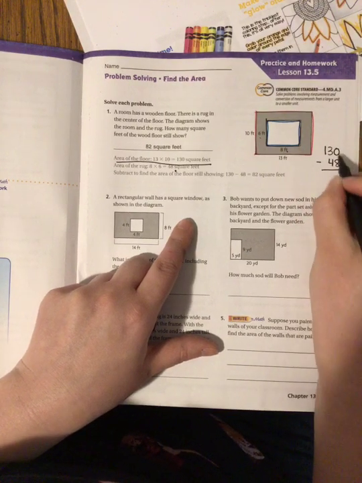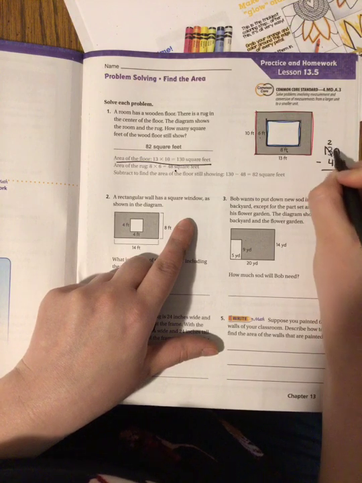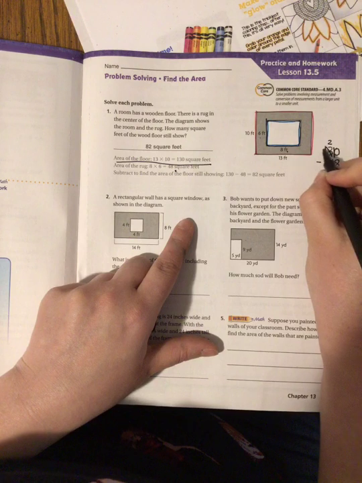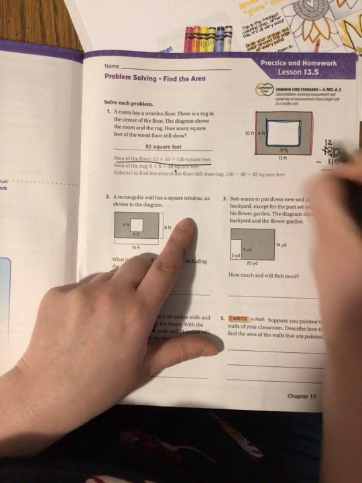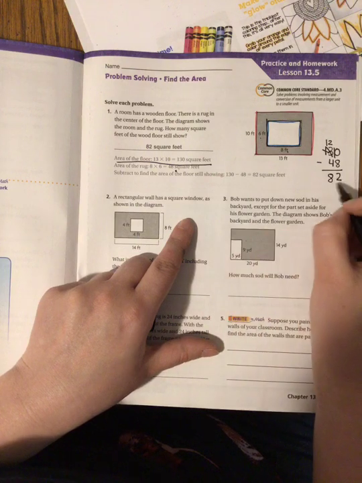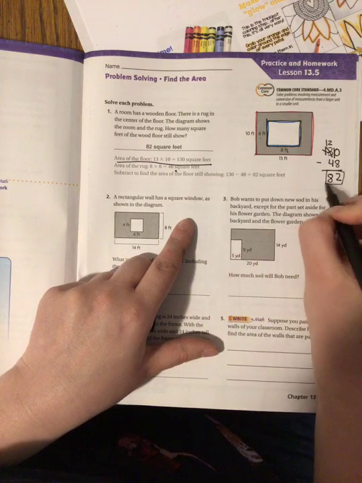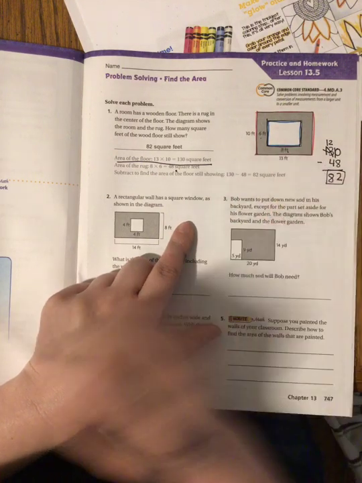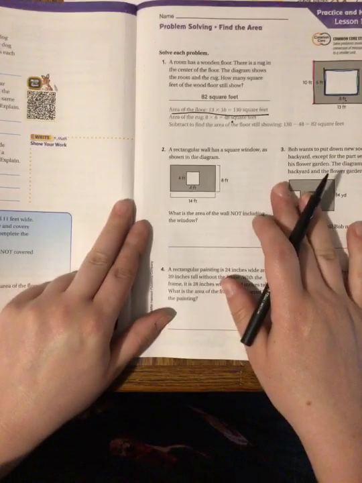Well, we can't take 8 from 0, so we borrow. 10 minus 8 is 2. 2 minus 4, I can't do that, so I'm going to borrow again. 12 minus 4 is 8. So there is 82 square feet of floor shown on the outside of the rug. Okay, let's do another one.